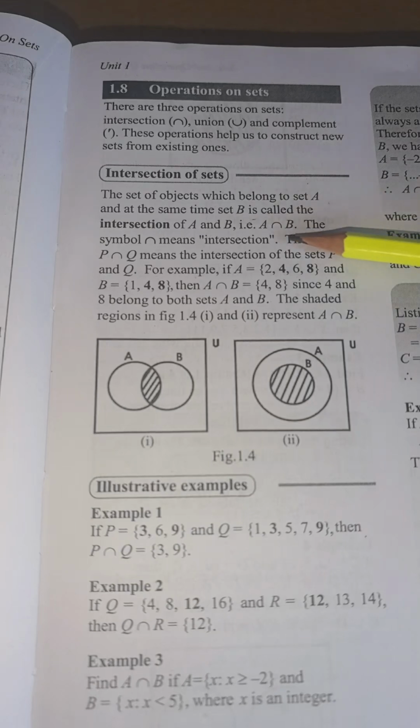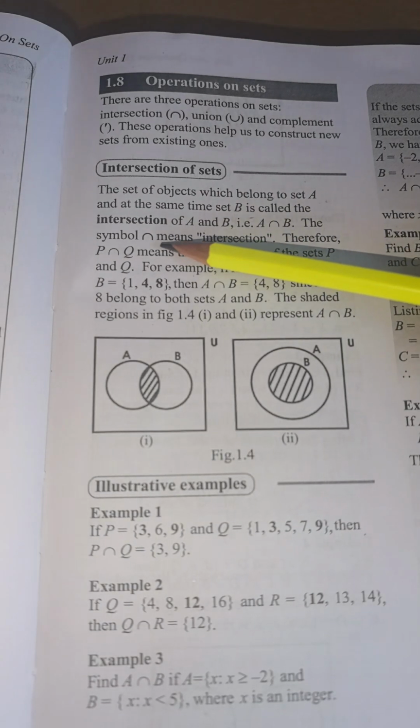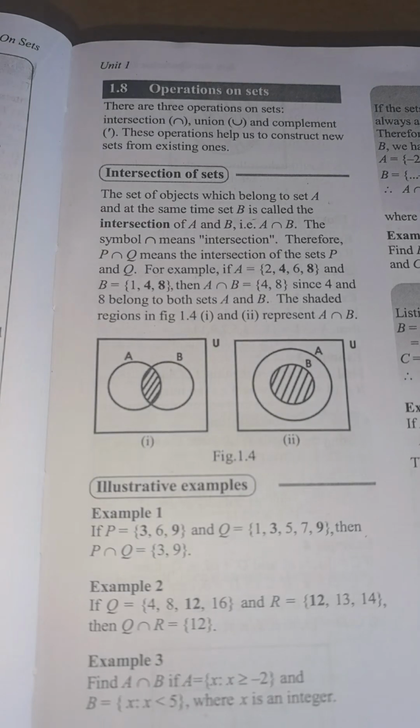Now that is A with this symbol, A intersection B. This symbol means intersection. Therefore, P intersection Q means the intersection of the sets P and Q.